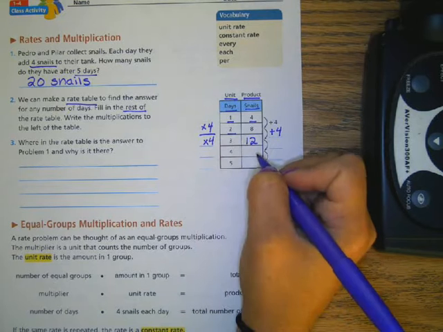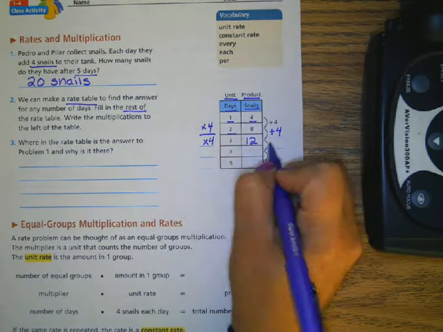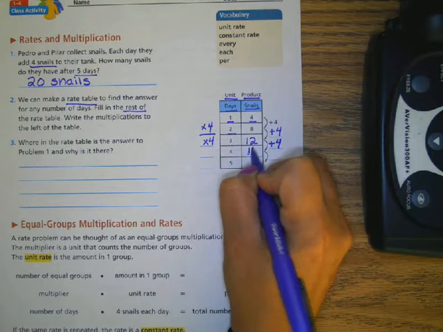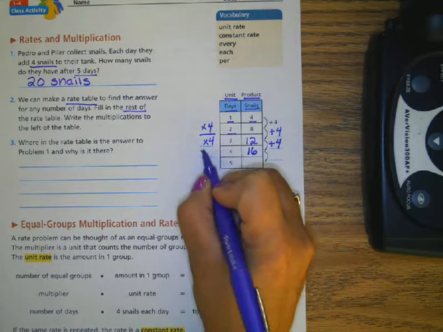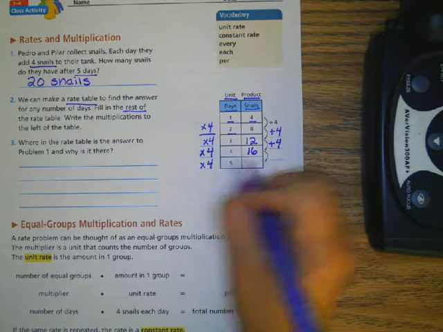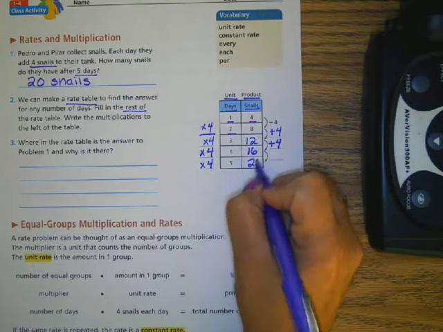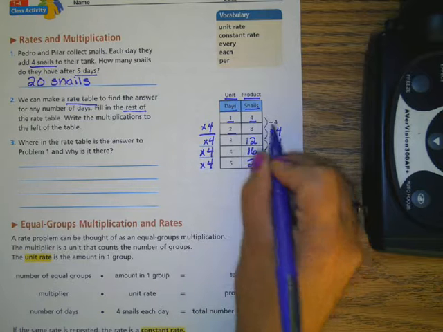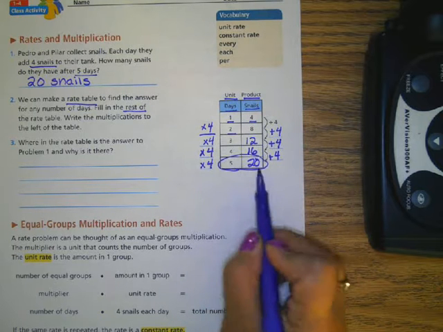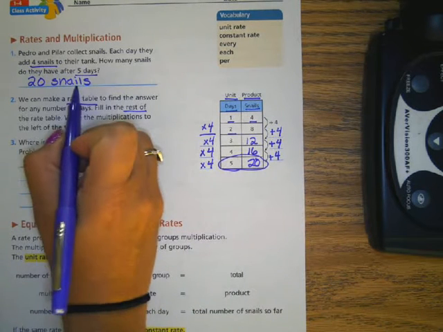Yep. So we're adding 4 every day, which is the same as timesing by 4. So we've got our multiplication, and we have how much we're adding. So right here on day 5, we have 20 snails, and isn't that what we got in number 1?